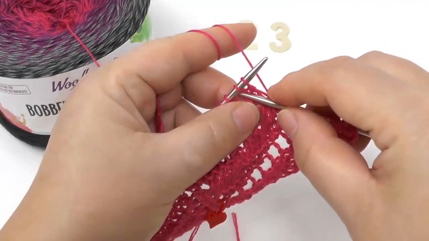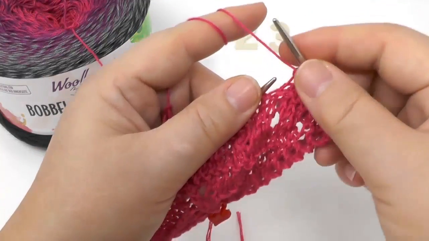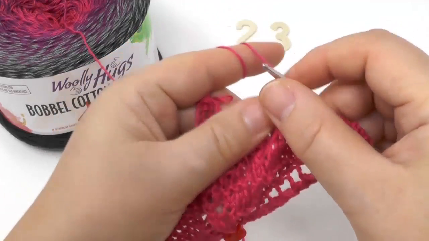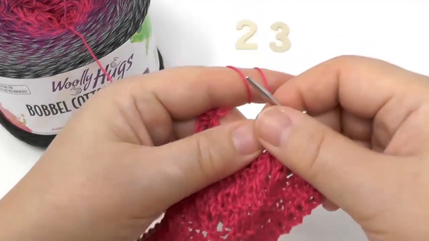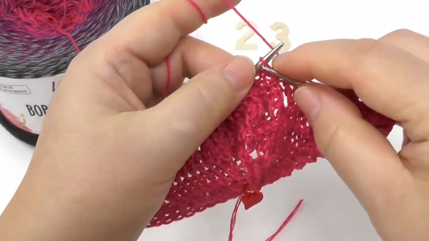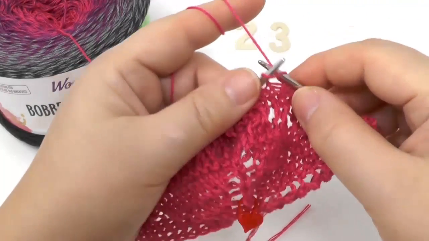Then we knit 2 stitches together, yarn over, and knit 5 stitches. 1, 2, 3, 4, 5.